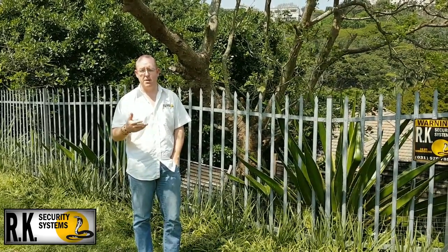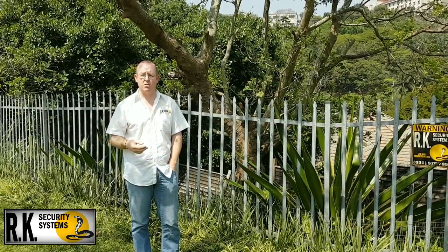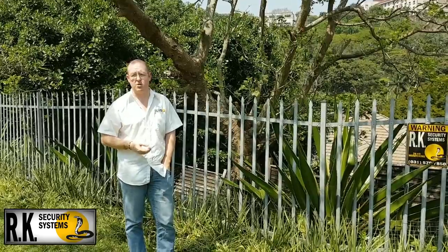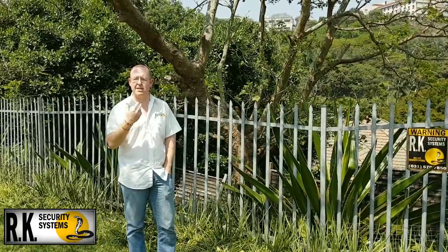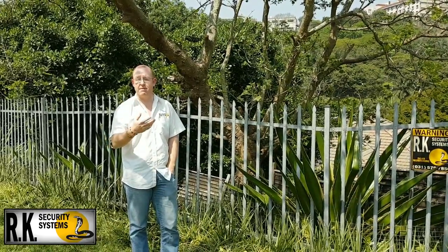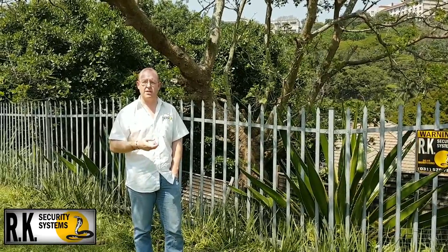A good technique is to go stand across the road from your house and take a look at it and see what your house says to you. Does it give you any indications of weak points that are easy to get inside? Is there anything that is inviting, that is encouraging people to climb in? And those are the areas you need to then target and address.